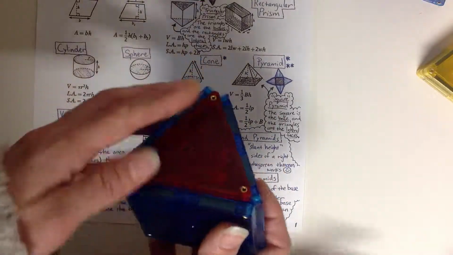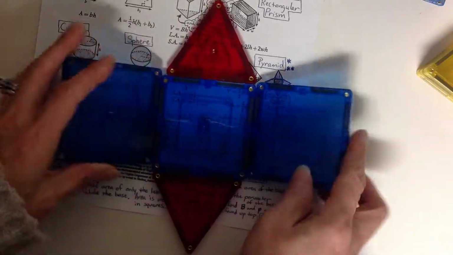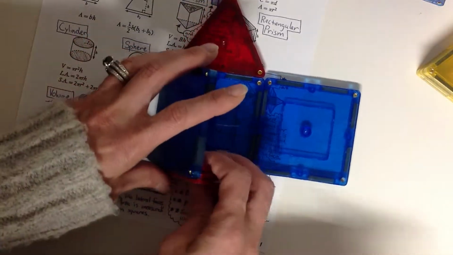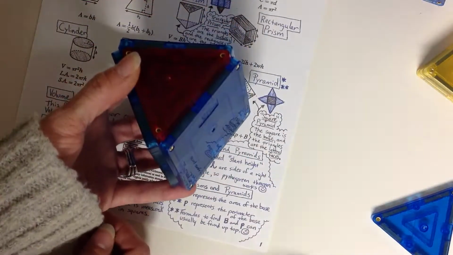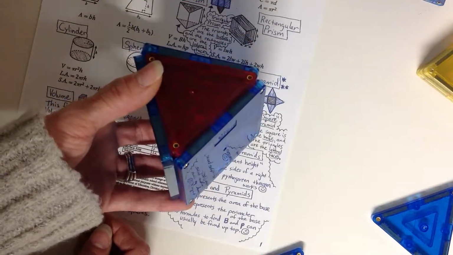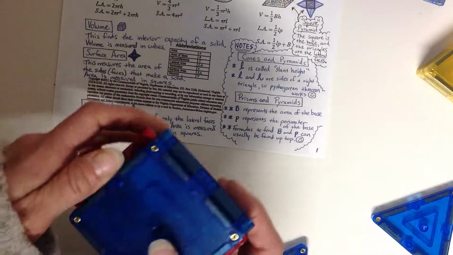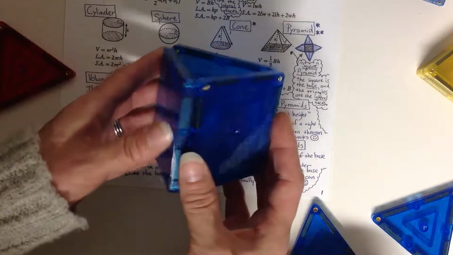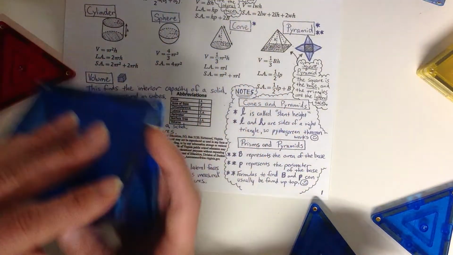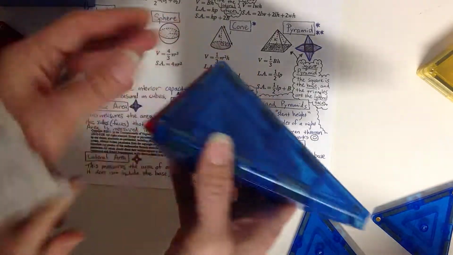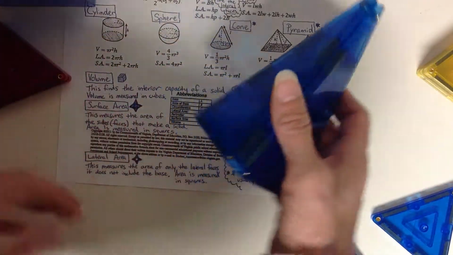Okay, so surface area is going to be all this. So let's lay this out flat again. If I was finding the surface area, I'm finding the area of every single side here. If I said how much plastic to build this triangular prism, you would calculate the surface area. Okay? So then what's lateral area? Well, let's say I don't want the triangles. Okay? I only want the lateral faces. Remember, lateral means sides. Okay? So, lateral area would be just the rectangles in this one. Okay? In a pyramid, surface area would be all of it. Okay? And lateral area would not include the base.